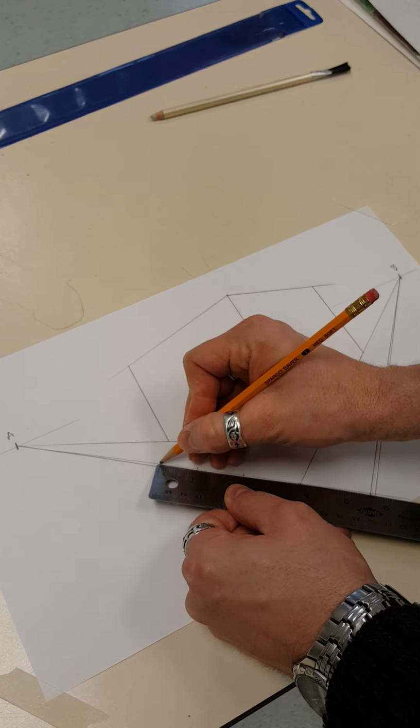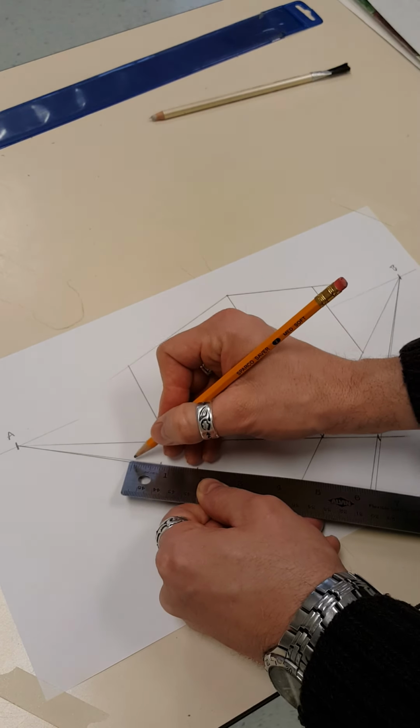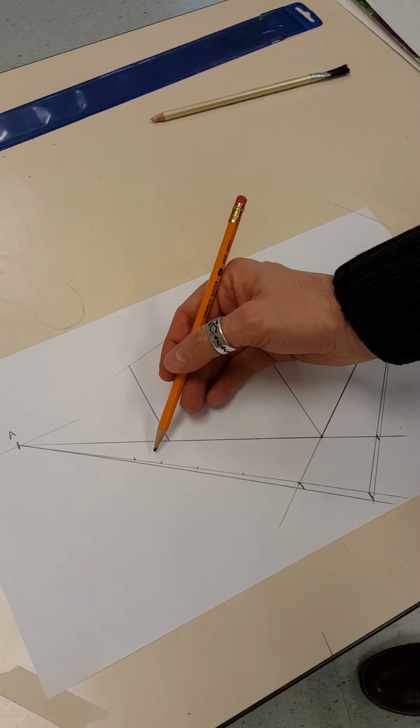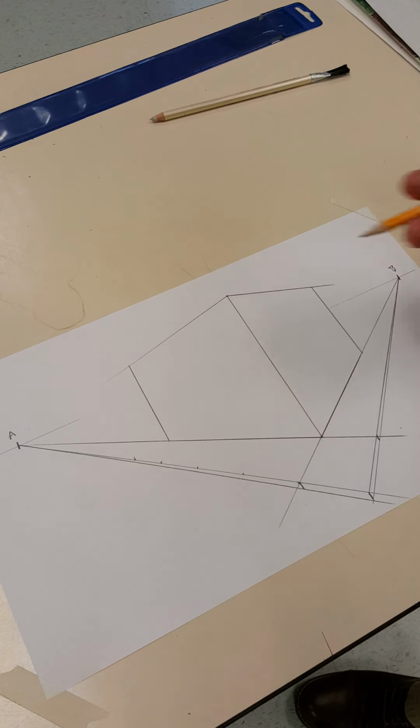Why am I making these smaller and smaller as they go back? Well, I think you can imagine. The closest one is the largest. The one that's farther away should be smaller.